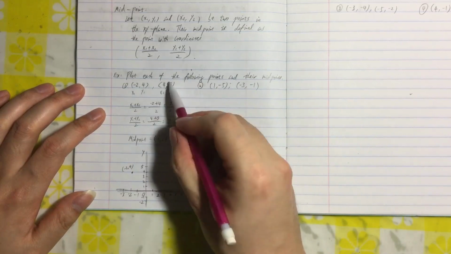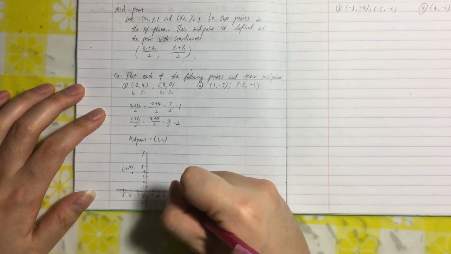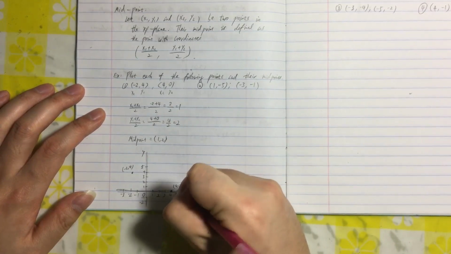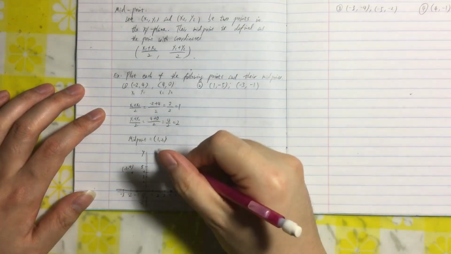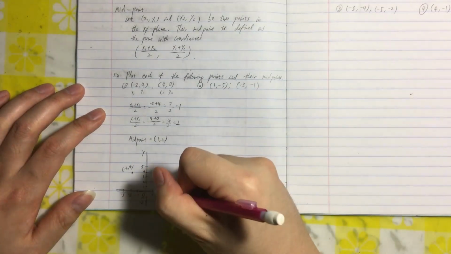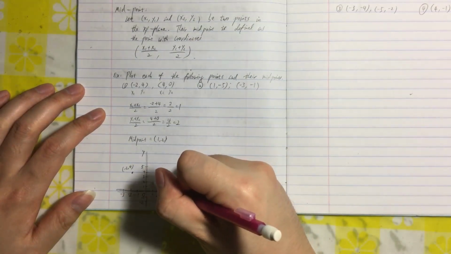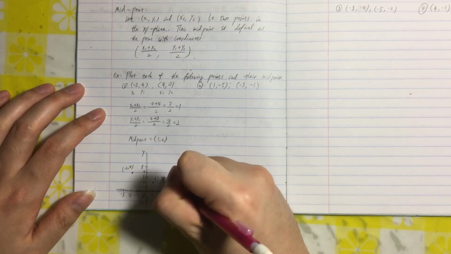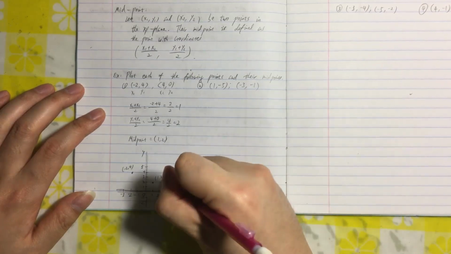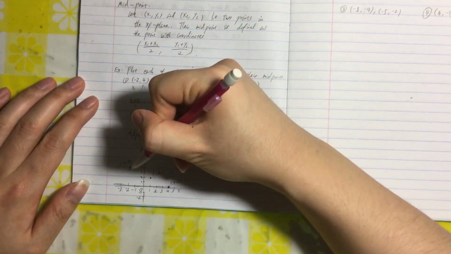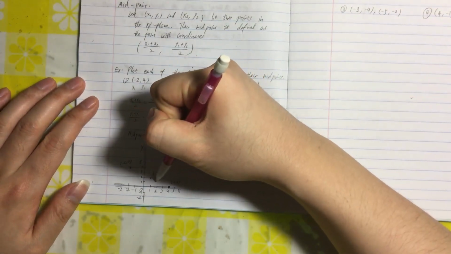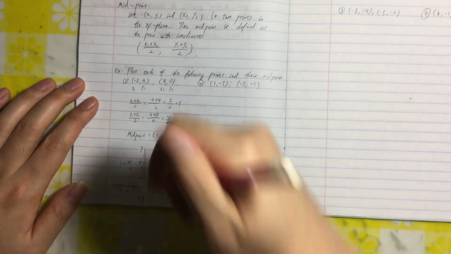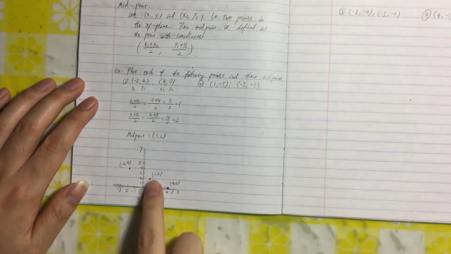Next point, (4, 0). The x-coordinate is 4 and the y-coordinate 0 is here. That's the point (4, 0). The midpoint is (1, 2). The x-coordinate is 1 and the y-coordinate is 2. That's the midpoint. Here we can see that if we connect the points, this point is in the middle of these two points. That's the midpoint.